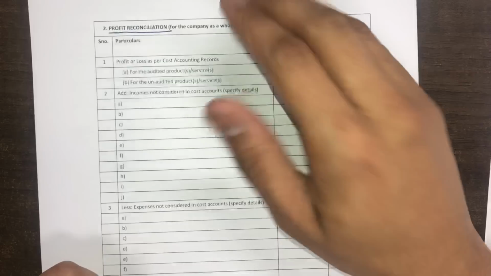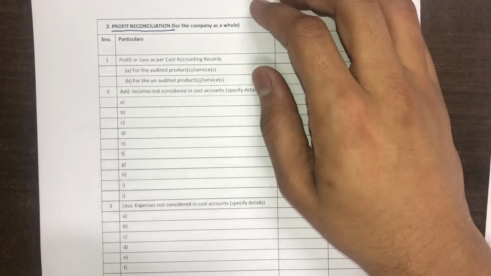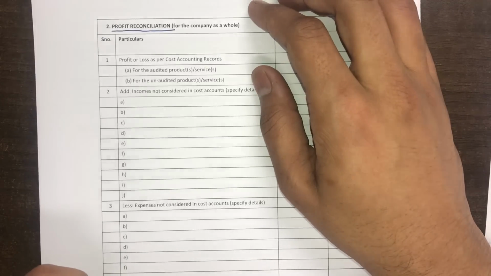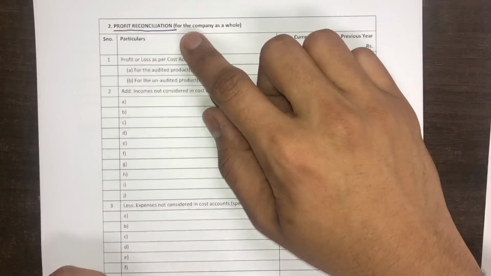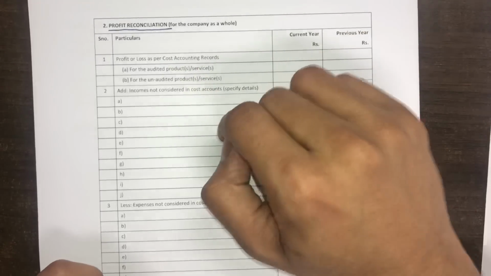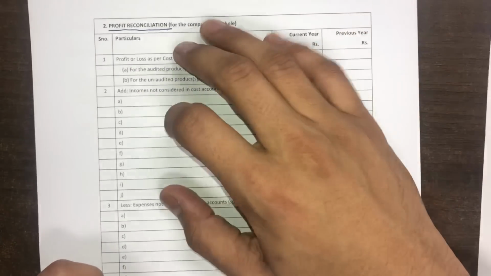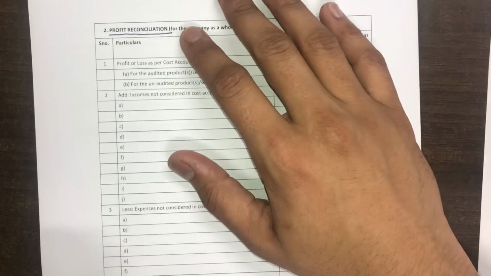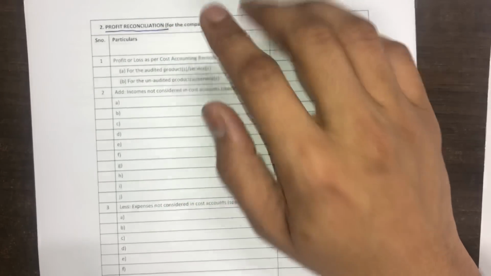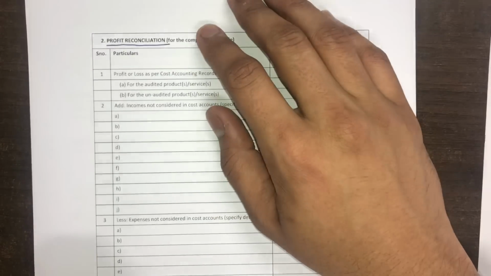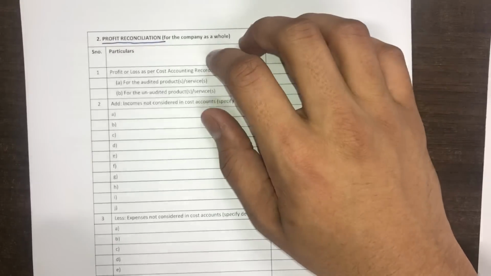There are multiple reasons which can lead to a difference in these two profits. One of the reasons can be absence of financial expenses and income in the costing profit. While you are computing costing profit, your profit does not include financial income. Similarly, it does not include financial expenses like interest expense, bank guarantee charges, bank charges, etc. However, while computing the financial profit, you have to include financial incomes as well as financial expenses in your profit. So that can be one of the reasons.